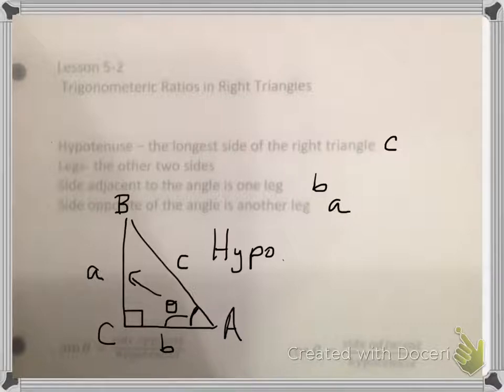And so sine is opposite over hypotenuse. Cosine of theta is adjacent over hypotenuse. And not showing is tangent, but it's on your note-taking guide. It is opposite over adjacent. And those are your trig functions.